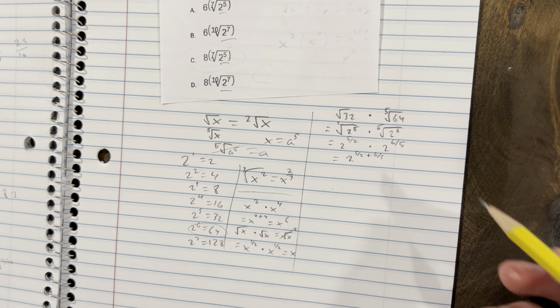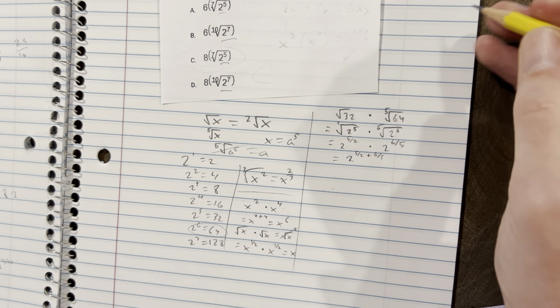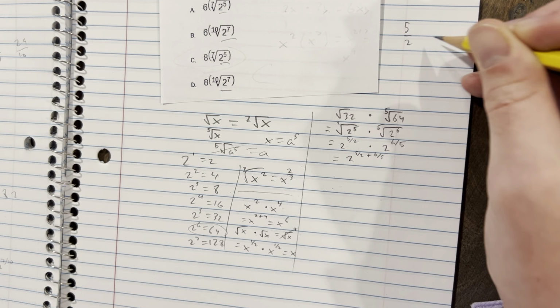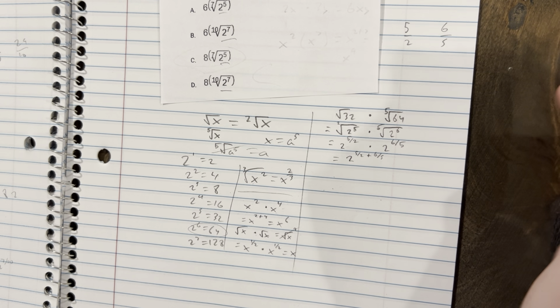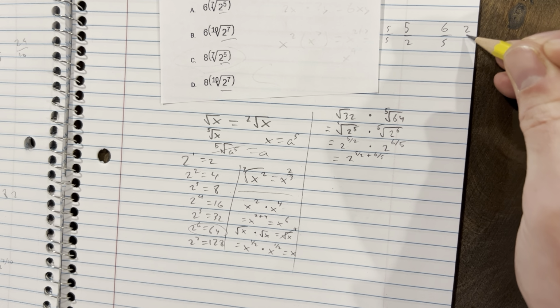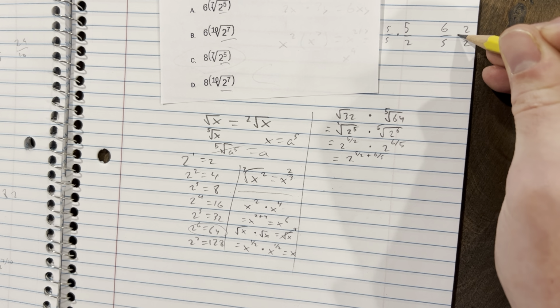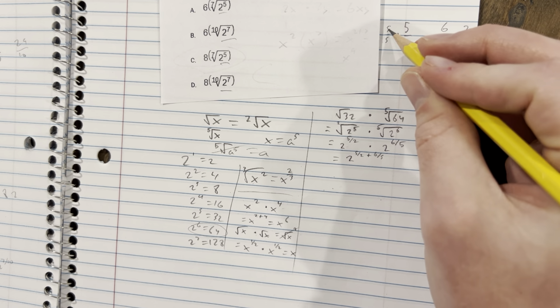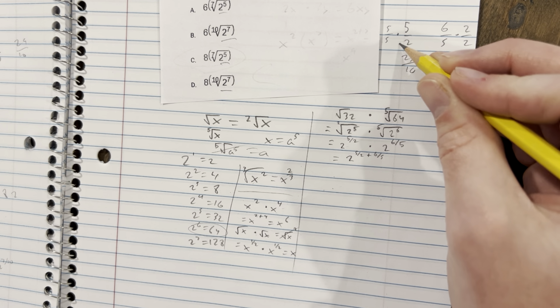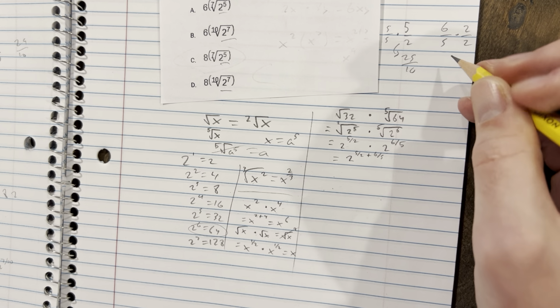All right, but can we add those? No, we need a common denominator, right? So for the common denominator of 5/2 and 6/5, we can multiply by 5 over 5 and by 2 over 2, because multiplying by those is just multiplying both of them by 1. 5 times 5 is 25. 5 times 2 is 10. So 5/2 equals 25 over 10.